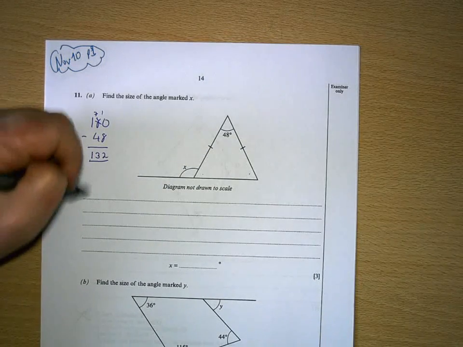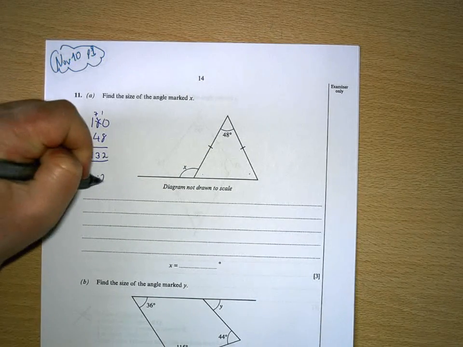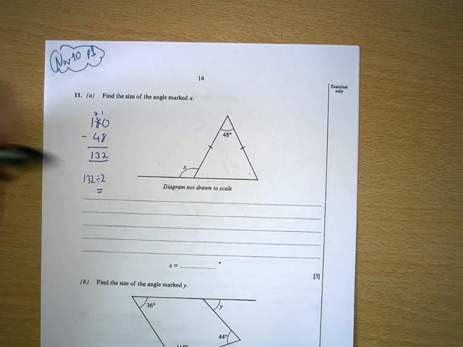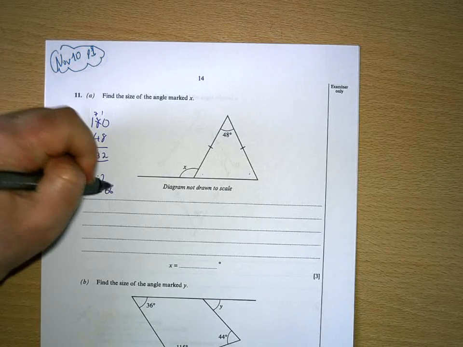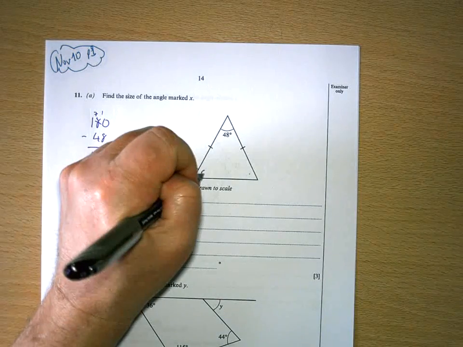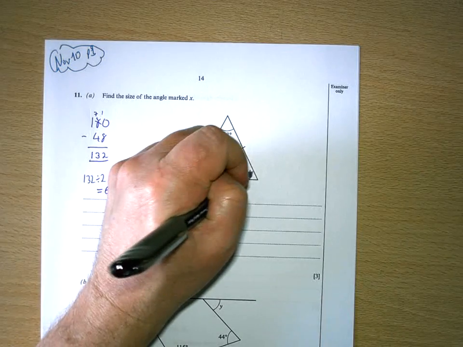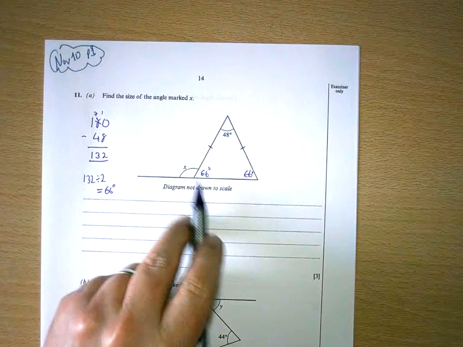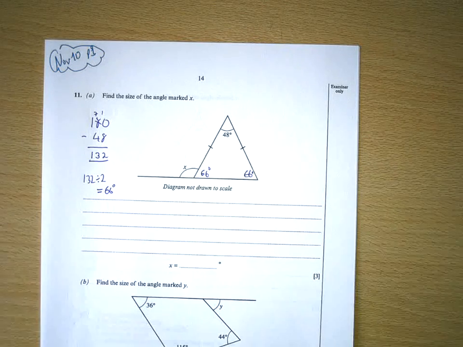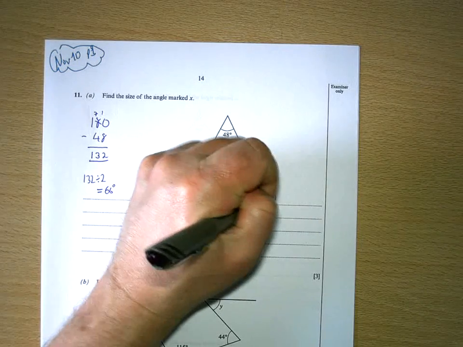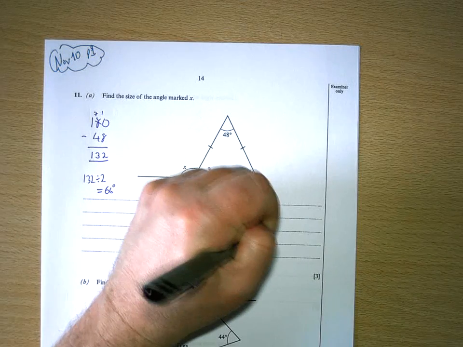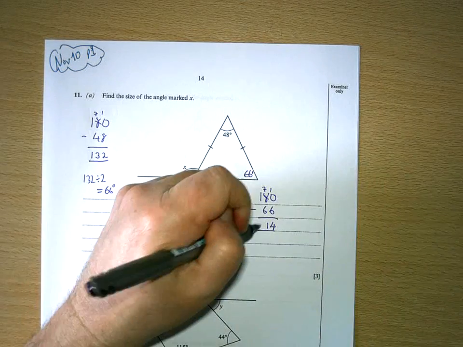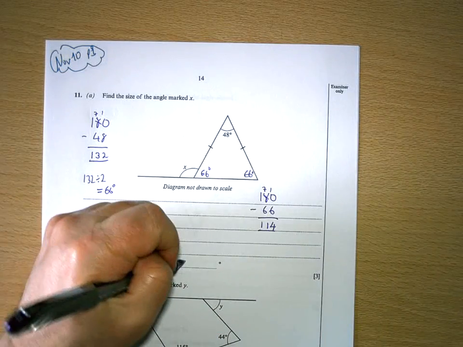Divide that by 2, and I get 66. So I know that each of these interior angles is going to be 66. So x is now going to be 180 less 66 degrees. So I'm going to do 180 less the 66, 114 degrees.